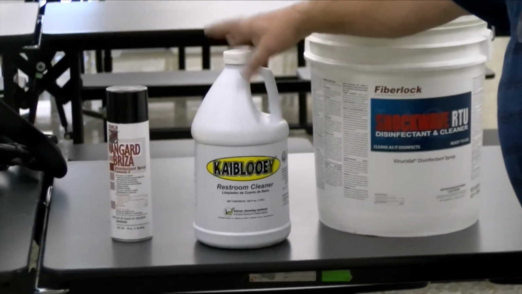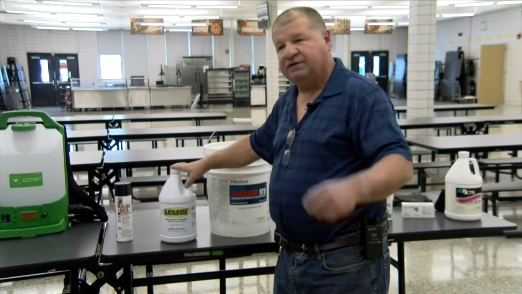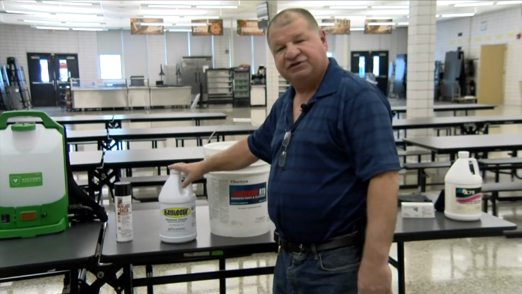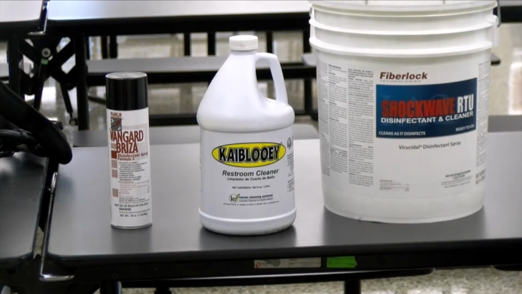This is Kablooey. This is an acid-based cleaner. We use this in the bathrooms, and what it does is it kills the germs, and we use a special machine to do the bathrooms. And this is just a spray kind of disinfectant that we use.